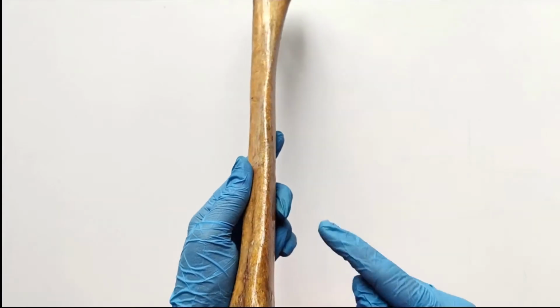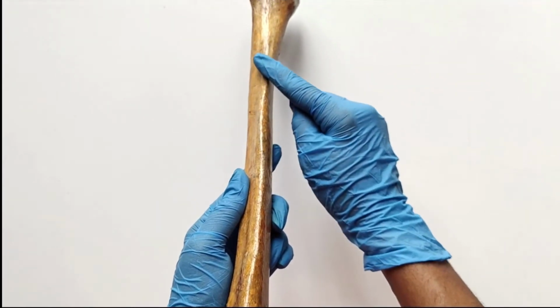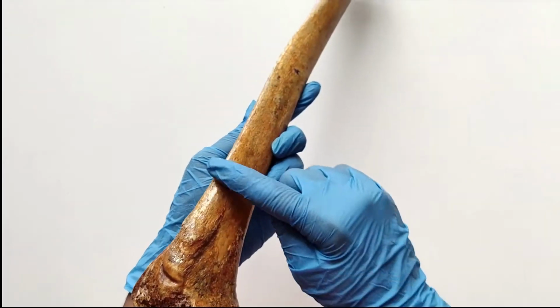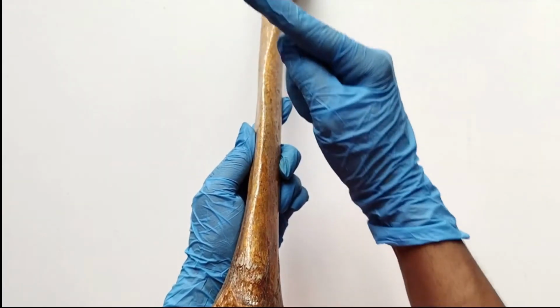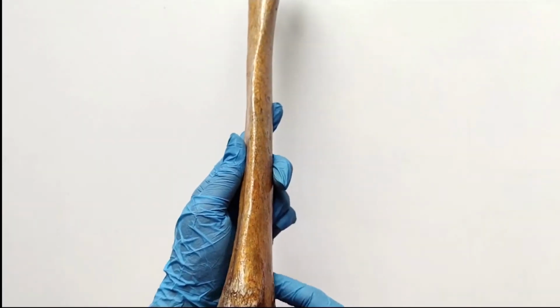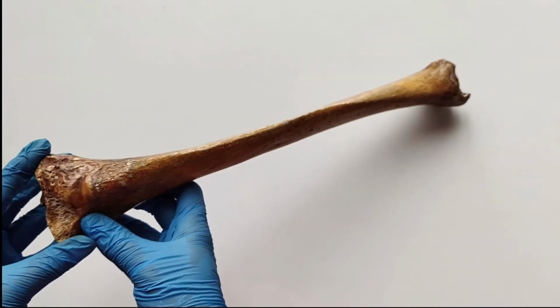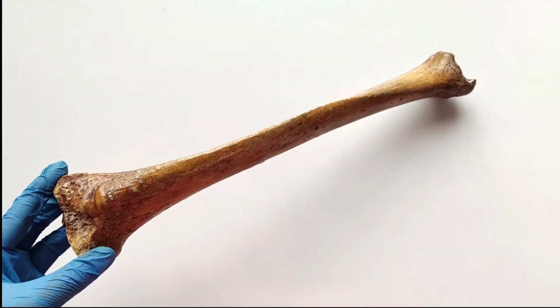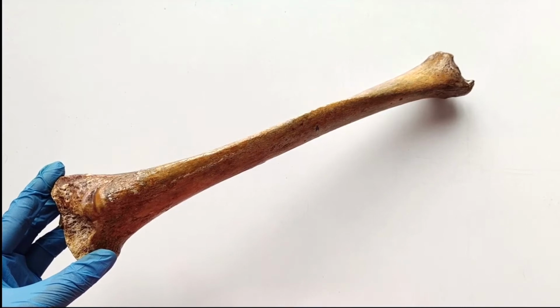Then the third point is that the anterior border of the shaft is sharp and prominent. So this sharp and prominent border should face anteriorly. So concluding all the side determination points, you can say that this is the left side bone, left side tibia.